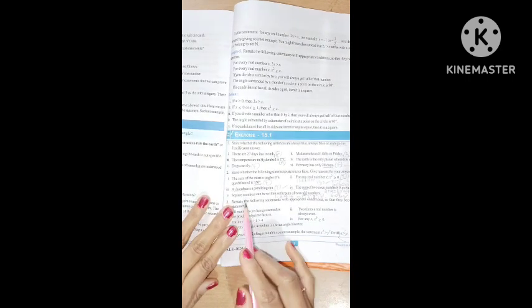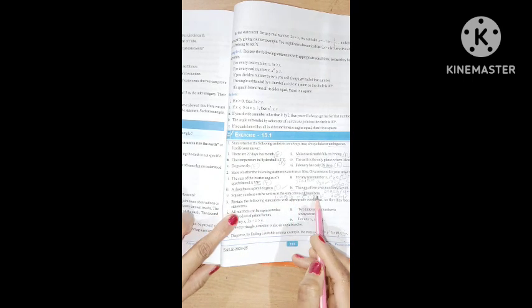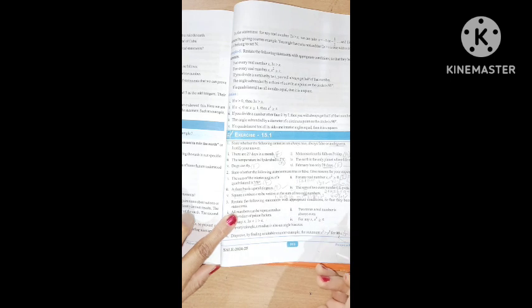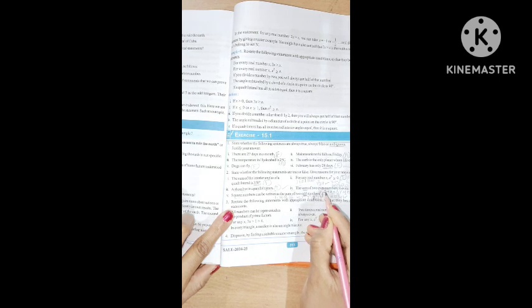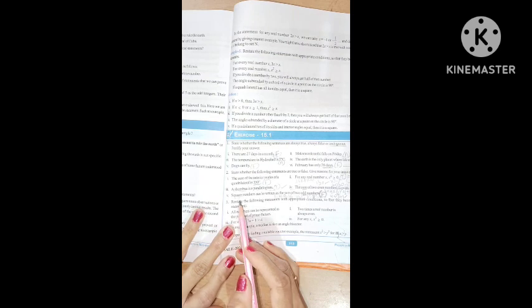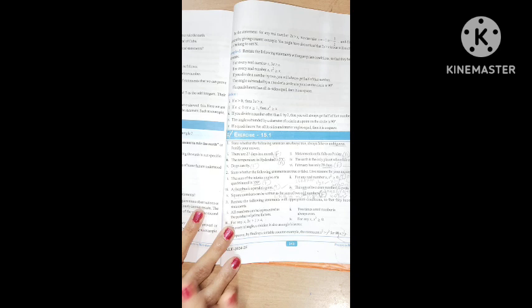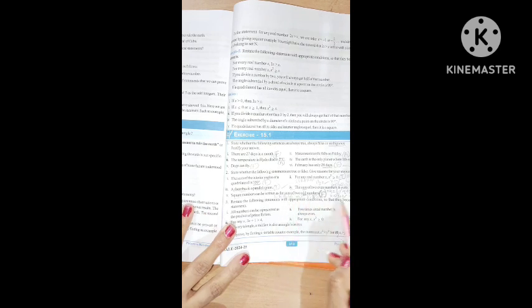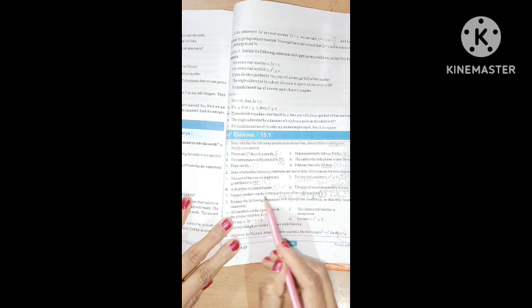So in the given question, what is asked? Square numbers can be written as the sum of two odd numbers. This statement is false. Why? Because not all square numbers can be written as the sum of two odd numbers. What's the example? 9 cannot be written as the sum of two odd numbers, but as the sum of three odd numbers it can be written. So that is the example, and the given statement is false.